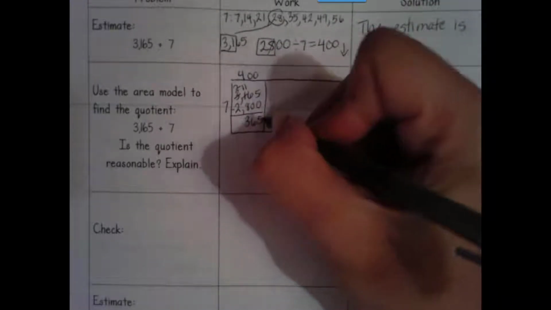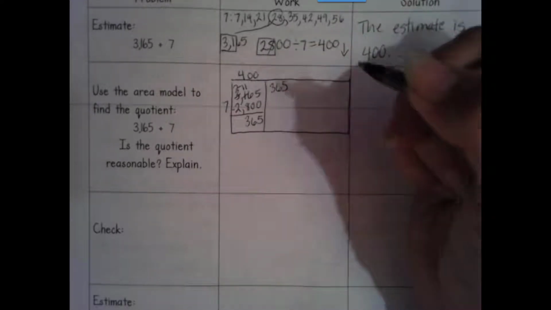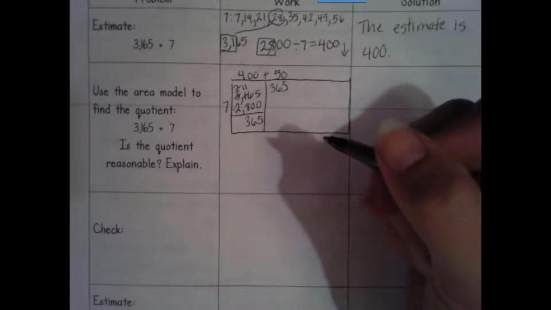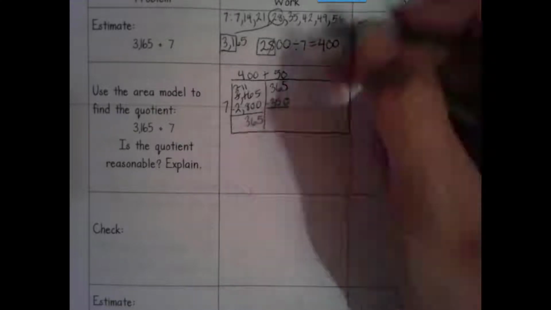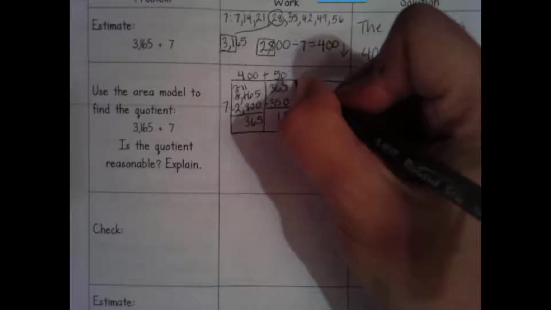I can definitely take a group of 7 out of 365. So I'm going to bring that up here. And I'm going to try, because 100 would be too great. That would be 700. So I'm going to do 50 groups of 7. Placeholder moves it over a place. 5 times 7 is 35. More on top, no need to stop. More on top, no need to stop. Numbers the same, zero's the game. And I get 15. Let's take the 15 up here.